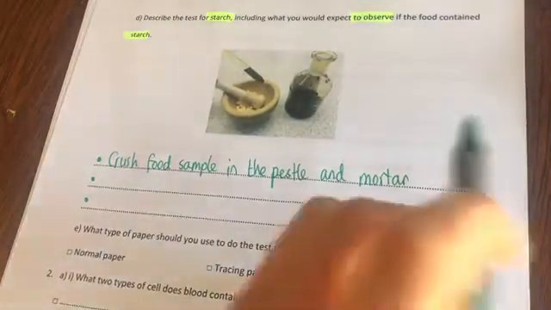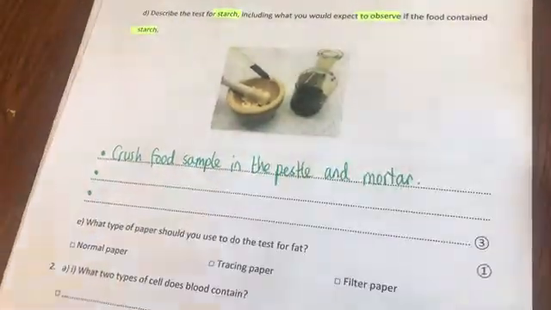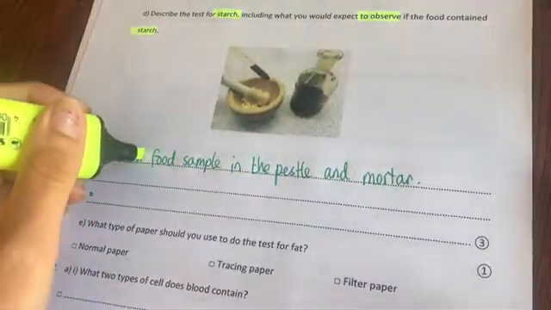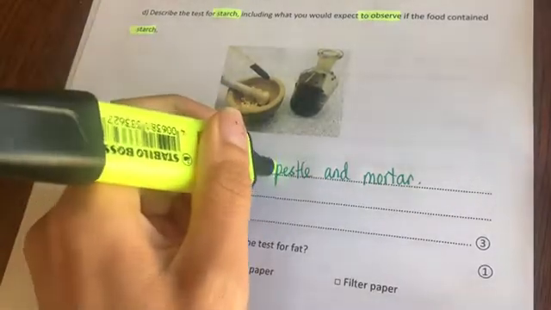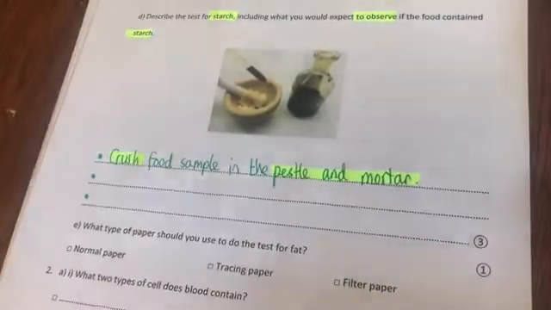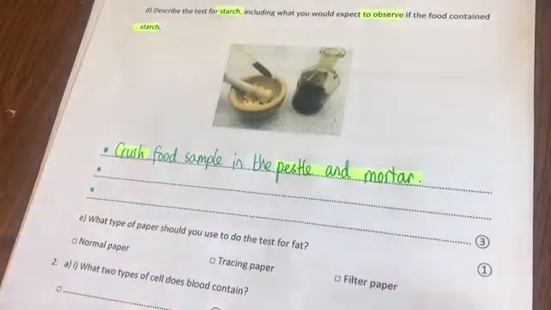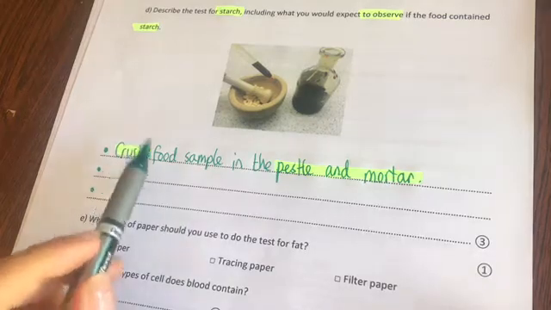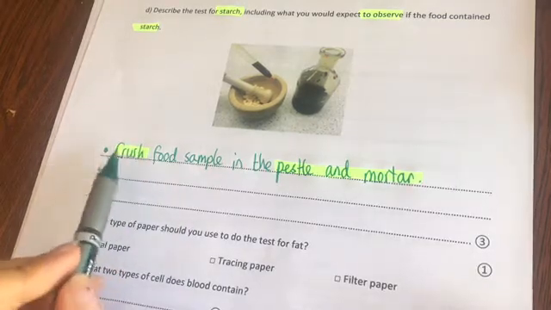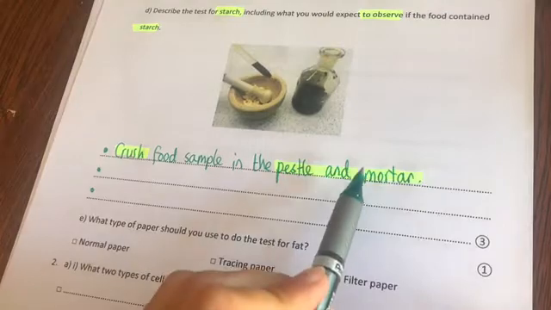So that is worth 1 mark. Now, the key thing is that you've said that you have to crush it, and you do have to have used the name of the piece of equipment. So if you put squash, that's fine. Anything that means crush, okay? Any word that means crush is accepted, but you do need these words.